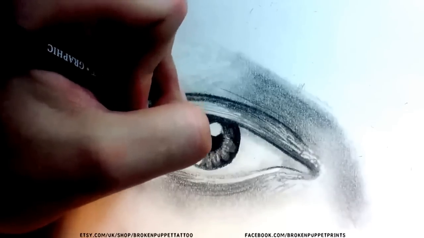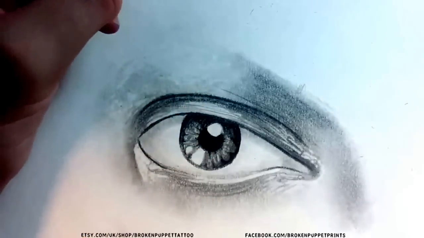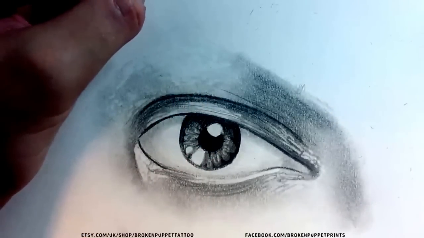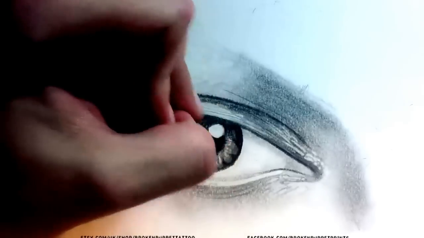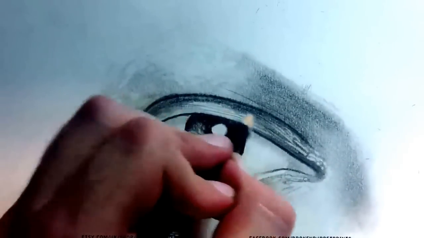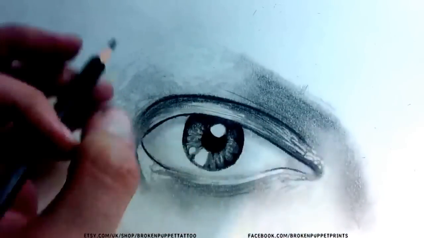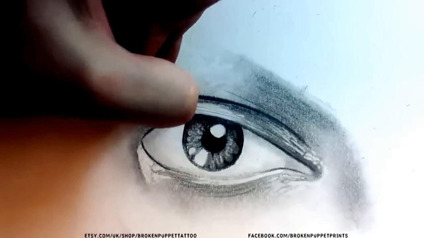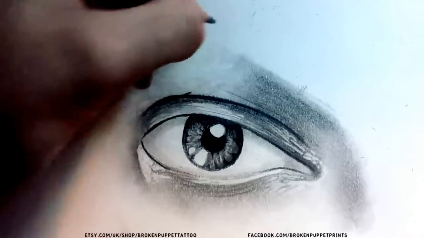So just putting a bit of shadow just across the top, just like that. Simple, eh? Now we've got that, I just want to redefine a few of those lines, because where I've been blending, they kind of lost a bit of character, so just darken that line up again.